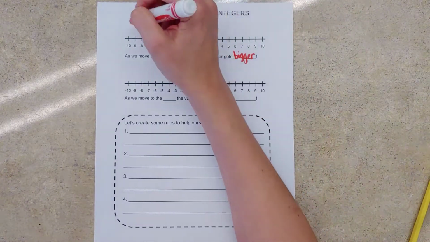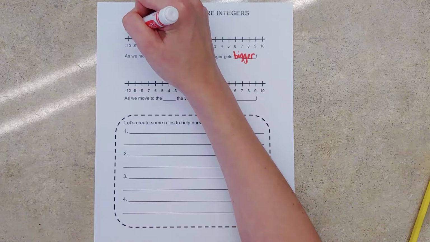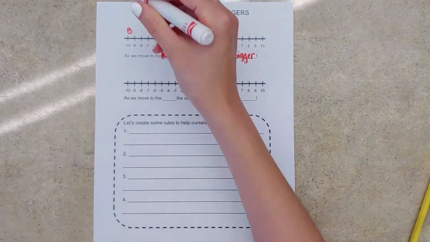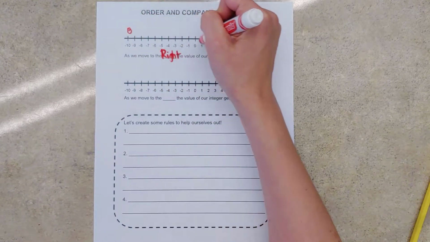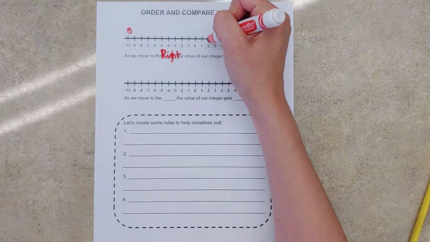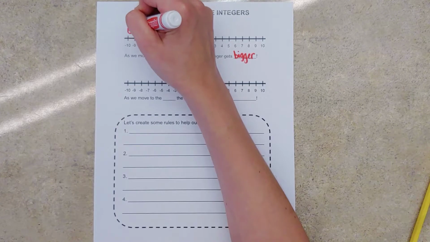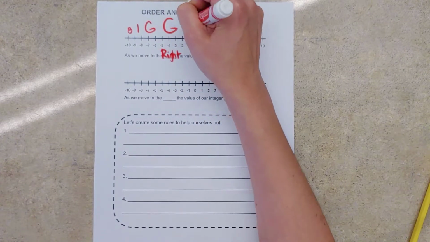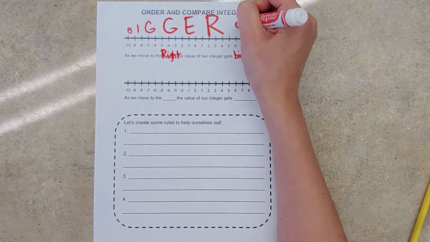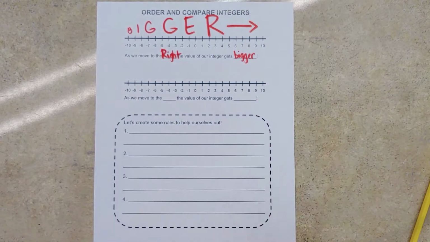So I'm going to start by writing, kind of making this a little visual. I'm going to write bigger, but I'm going to also tie in the fact that as I move to the right, my numbers are getting bigger and bigger and bigger as well. So I'm getting bigger and bigger as I move to the right.